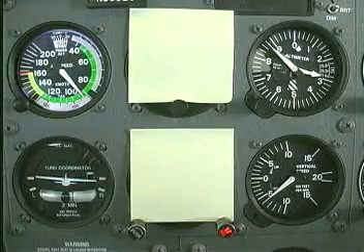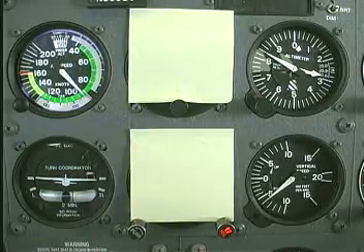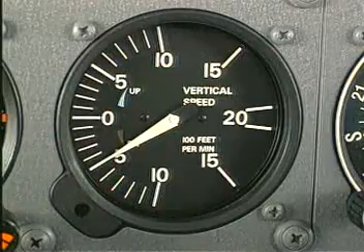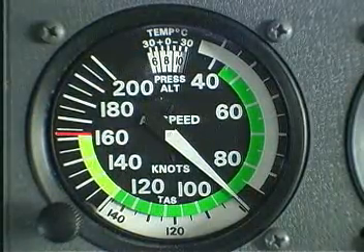So I'll reduce power and pitch down and use my vertical speed indicator and altimeter to control my descent down to 2,000 feet. I've got plenty of time to get down, so I'll use my normal descent rate of 500 feet per minute. And again, I'll maintain 90 knots.